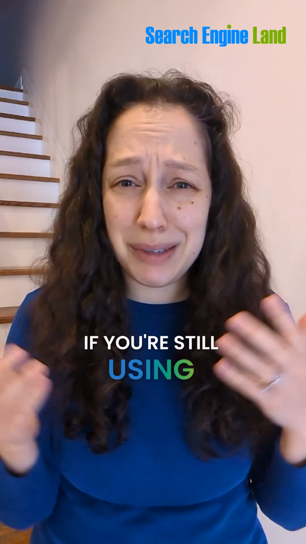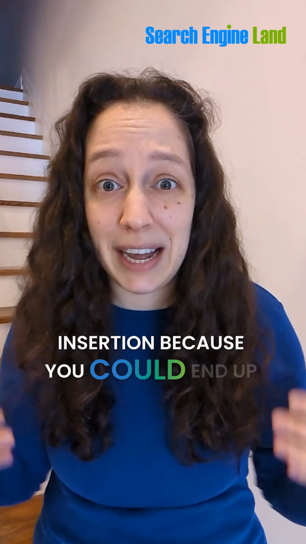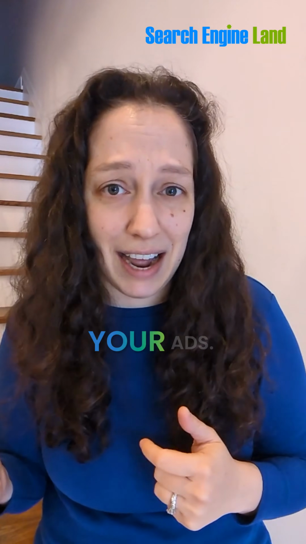A few things you might want to watch out for if you're using keyword insertion. If you're still using misspellings and stuff as keywords, well, first of all, you don't need to do that anymore. Close variants exist. But second of all, then you wouldn't want to use keyword insertion because you could end up inserting misspellings into your ads.